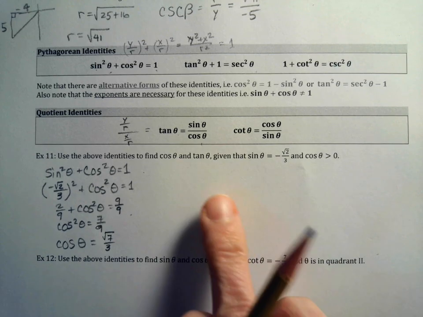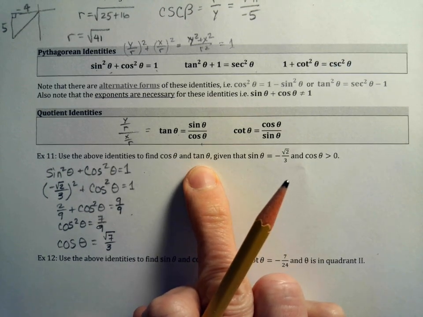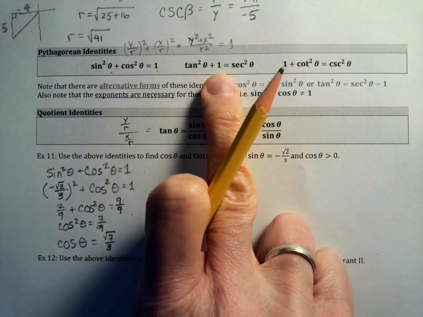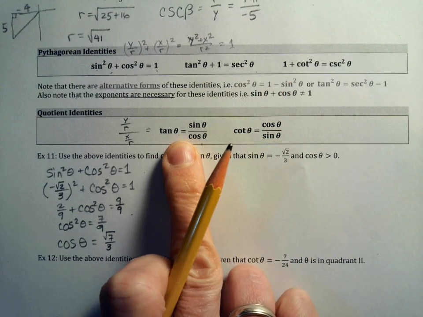All right, so let's try the tangent then. So I know the cosine, so I could use this identity, but I think it'd be easier just to use this one.